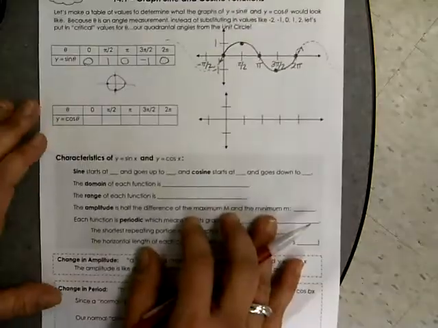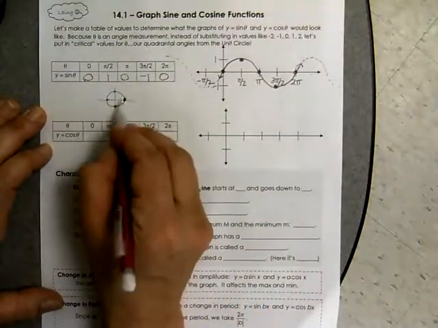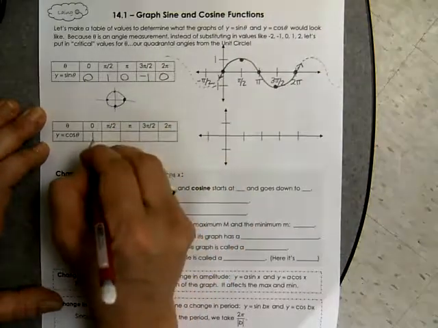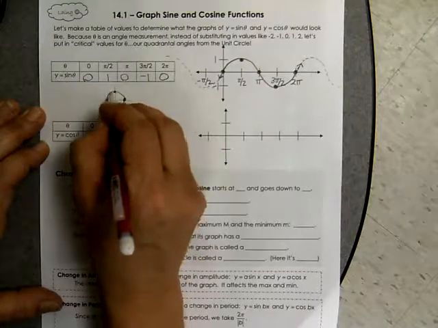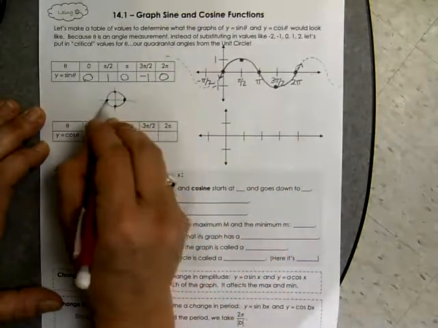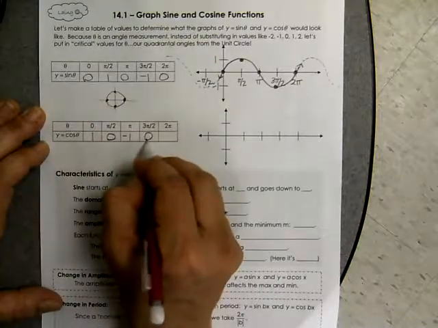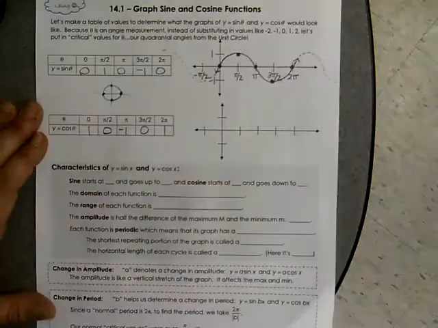So now let's think about cosine. Remember, cosine are the x values. So the cosine of 0 would be 1. The cosine of pi over 2 would be 0. The cosine of pi would be -1. 3 pi over 2 would be 0. And at 2 pi, we'd be back at 1.